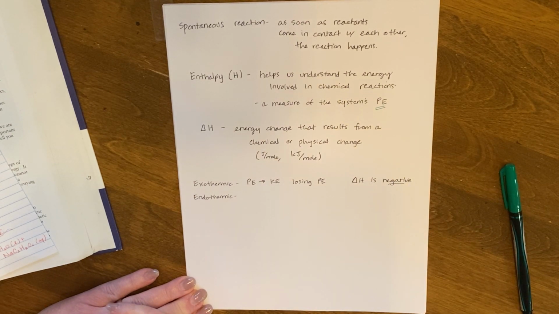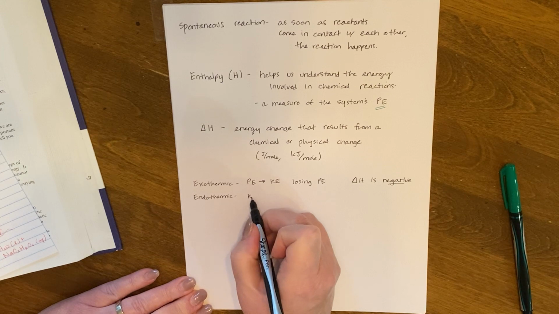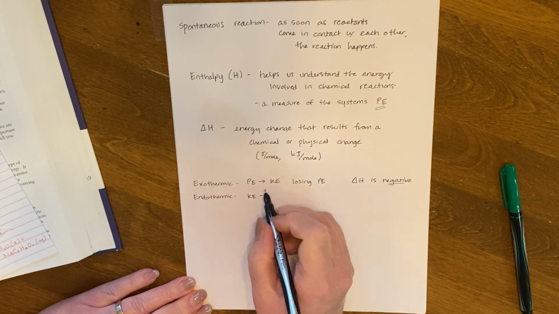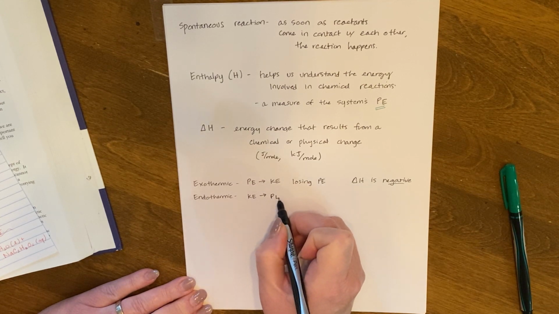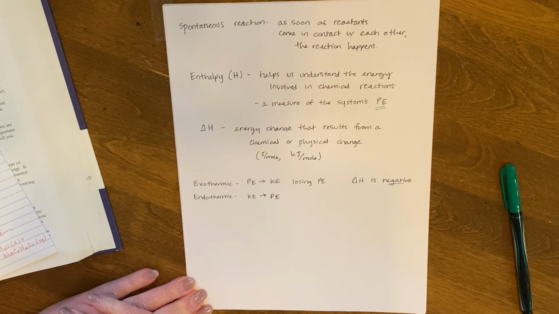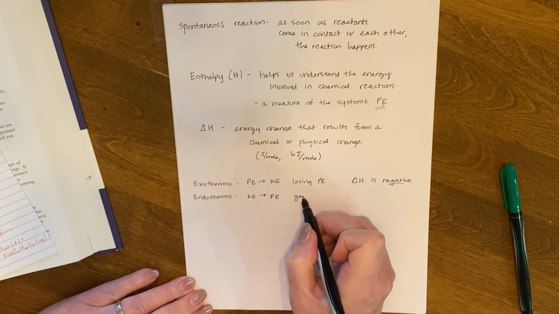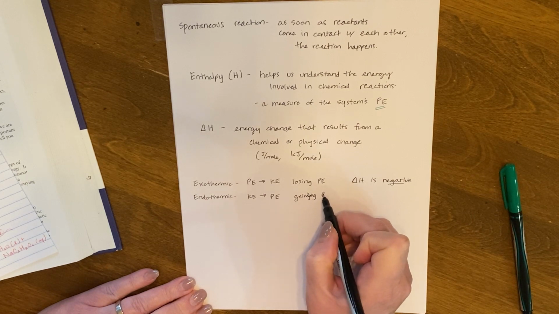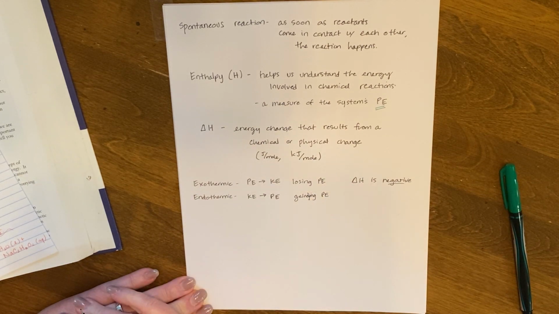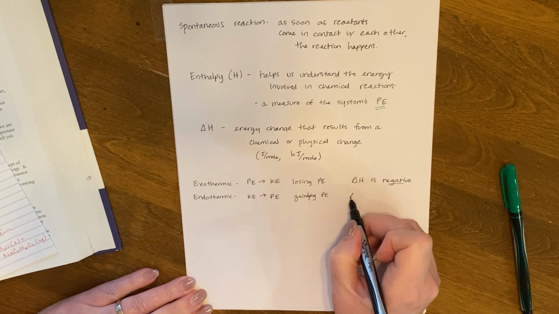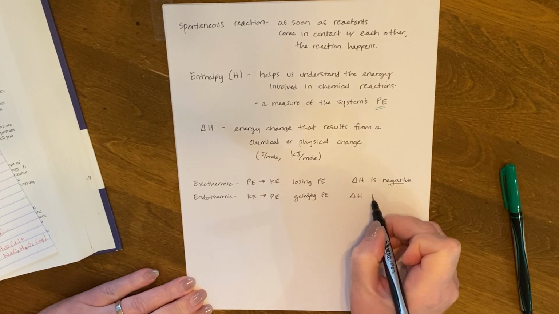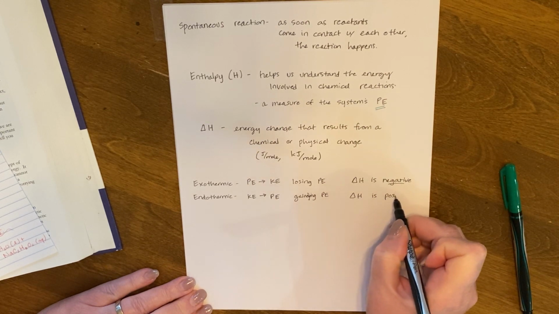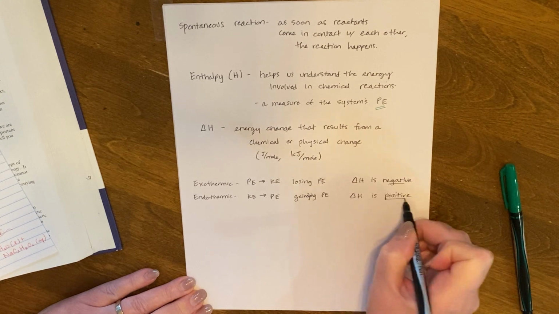In an endothermic reaction, everything is the opposite. We have kinetic energy that's being converted to potential energy. So we're gaining potential energy. And when we gain potential energy, that means our change in enthalpy will be positive.